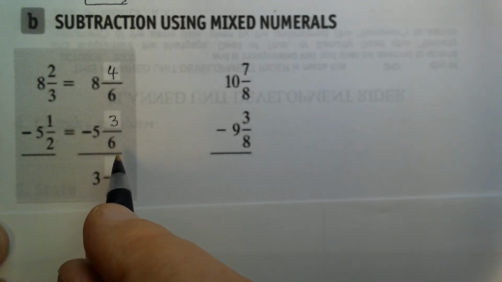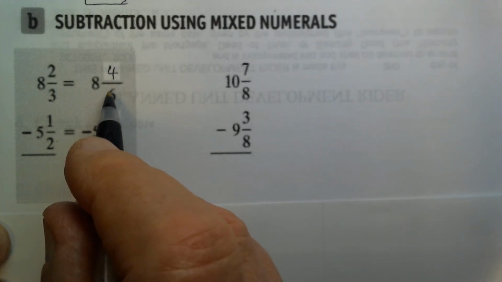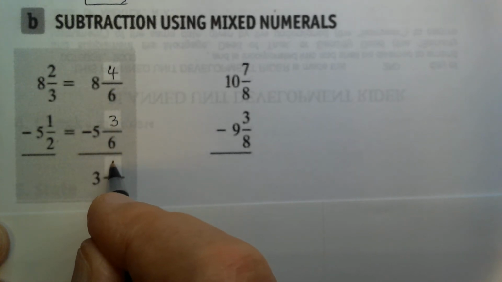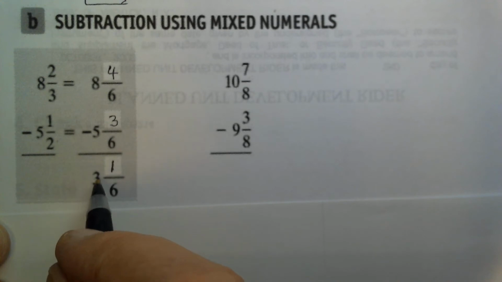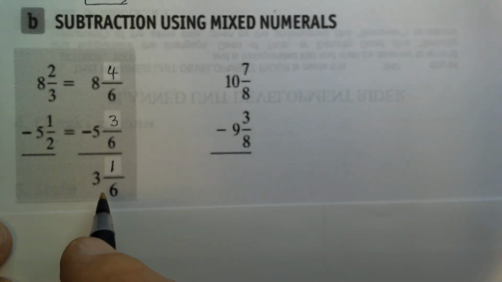So now we can subtract the fractional parts. 4/6 minus 3/6 is 1/6, and 8 minus 5 is 3, and therefore the answer is 3 and 1/6.